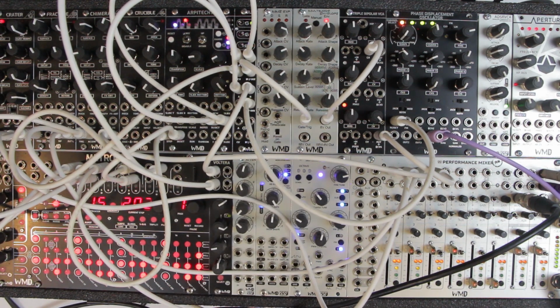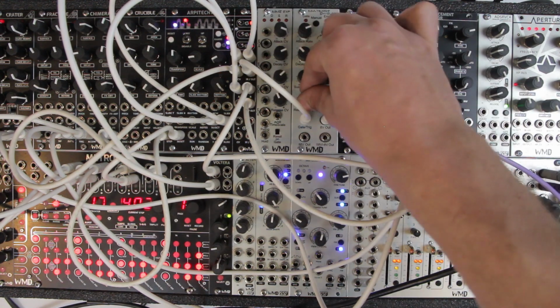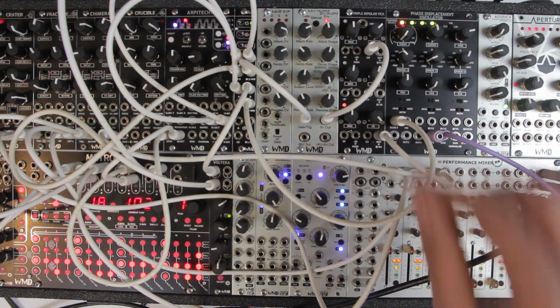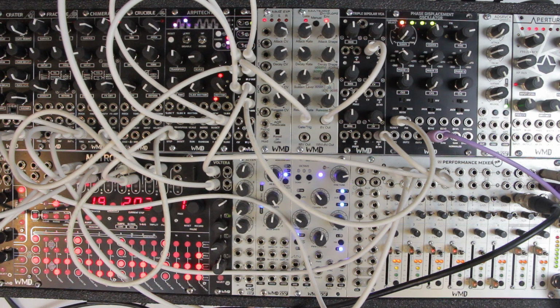So now we can listen to that. So now C is a 4-bar pattern, and it's switching between the 2 sequencers to get more of a random thing, but it still sounds really nice because they're in the same key. The sequences are in the same key.